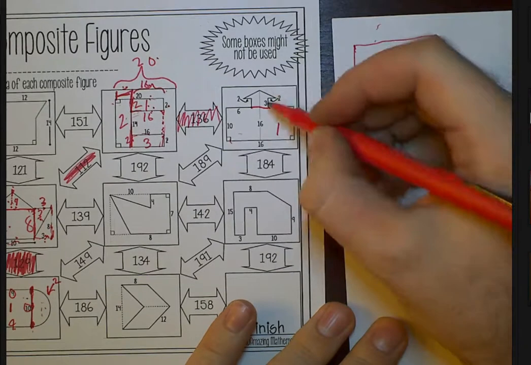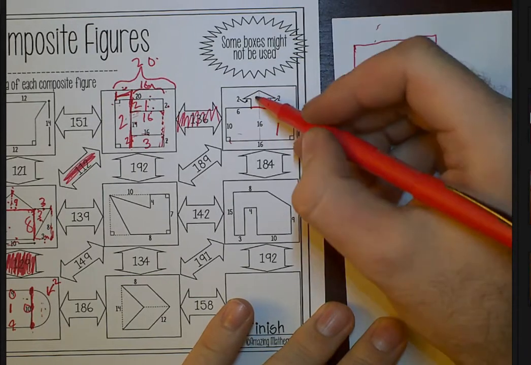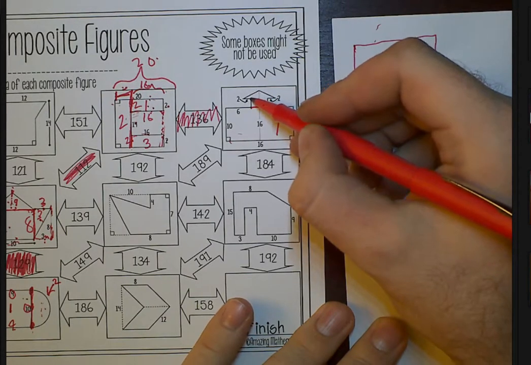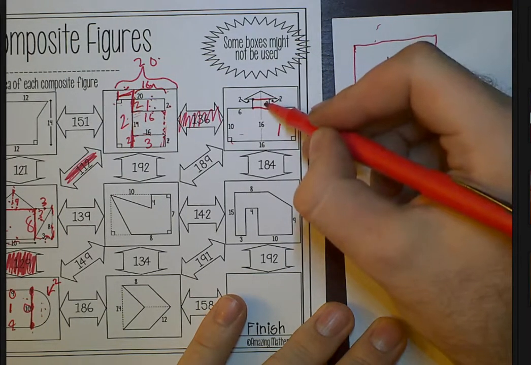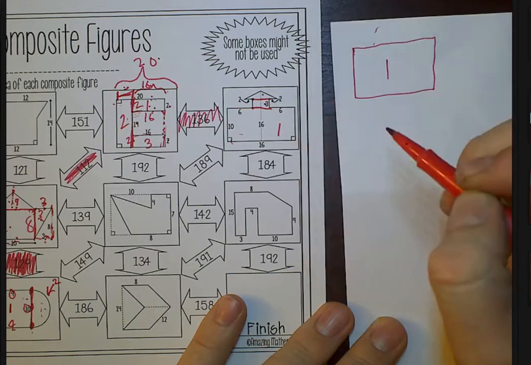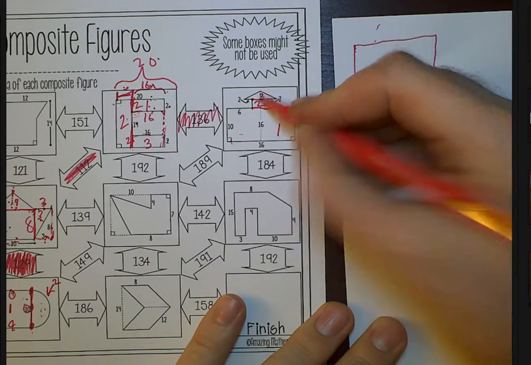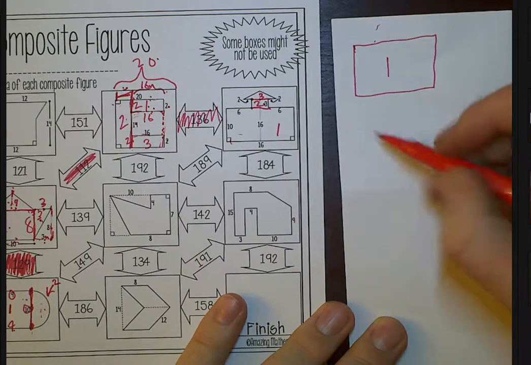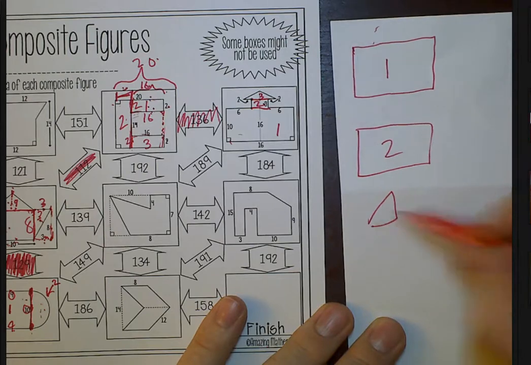Now I have this arrow right here. I'm going to have to divide that up into some shapes. I see that I can draw a line from angle to angle right here that transforms that arrow into one rectangle and then another triangle. So this is shape 2, that rectangle, and then shape 3 is right here, this triangle. So I have another rectangle, a smaller one, and then I have a triangle.